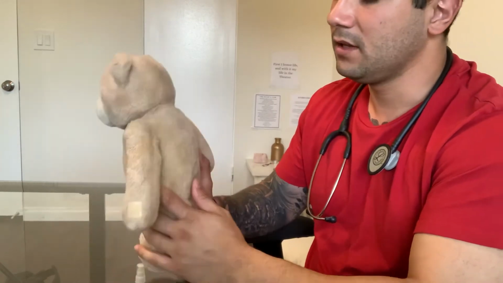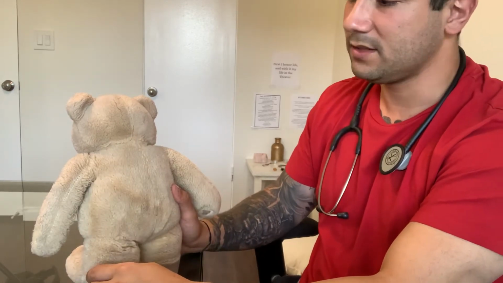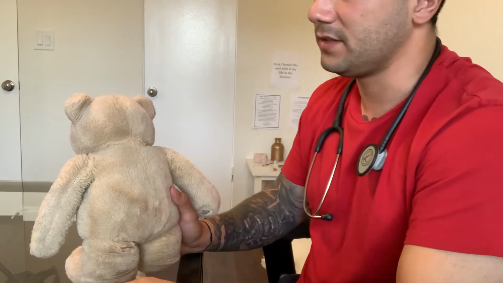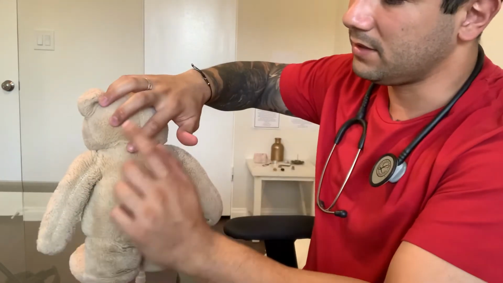Okay. Then next, what I'm going to do on the posterior side, now that I have him, is I'm going to percuss over the posterior fields. So I'm going to go down and across motions. So down and across the apices, and then ladder formation across the back of the chest, and then also check for any CVA tenderness. Okay. So what I would do is I would go here.